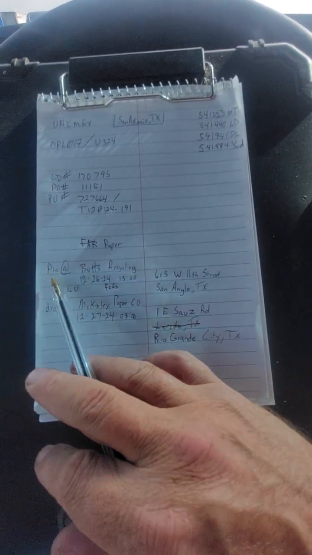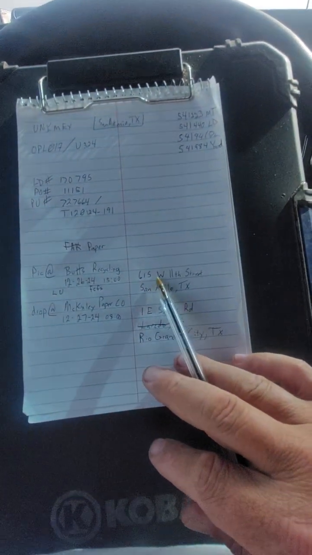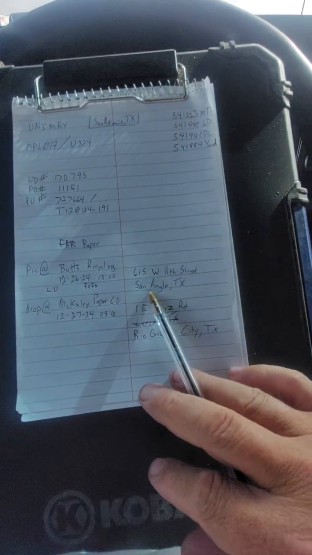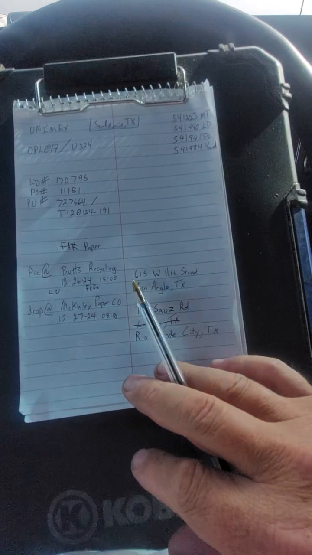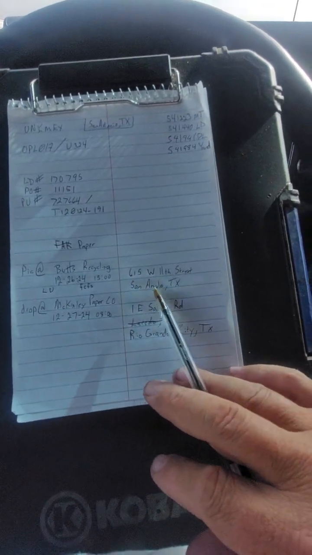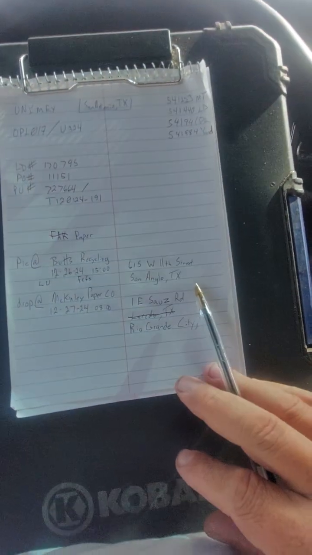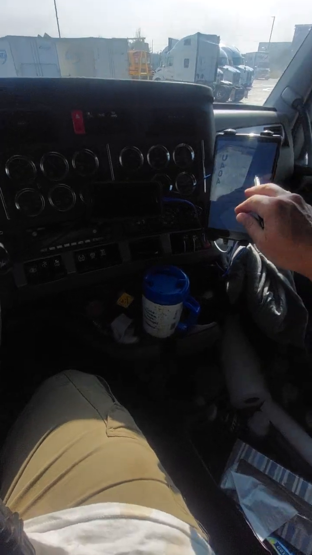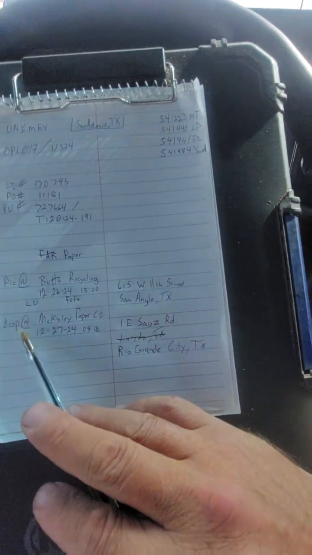This is what time. This is for my pickup. So I'm going to go to 615 West 11th Street, San Angelo, Texas. I can hit my Google device, navigate to 615 West 11th Street, San Angelo, Texas, and it's going to pop up. And if you got a different GPS, or some kind of deal in your logs, you can navigate it, whatever. Okay, so then my drop, right?